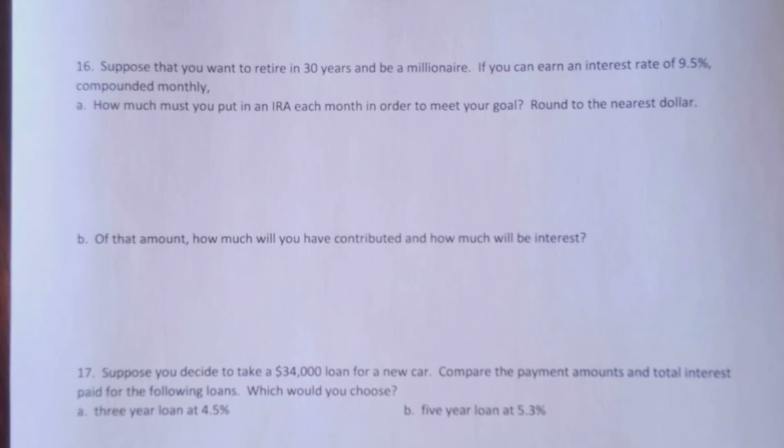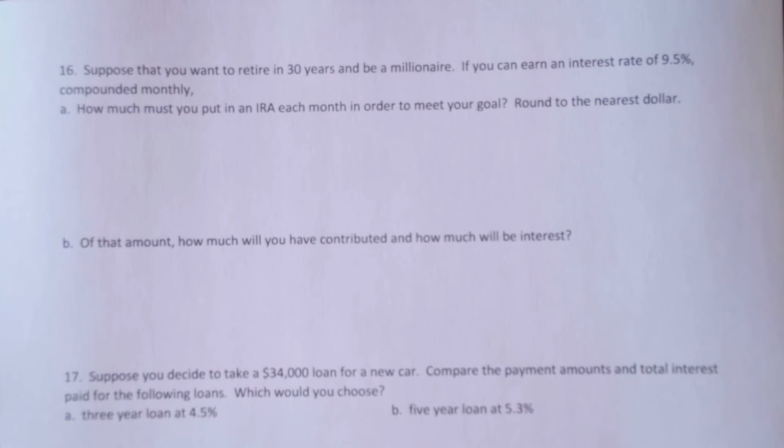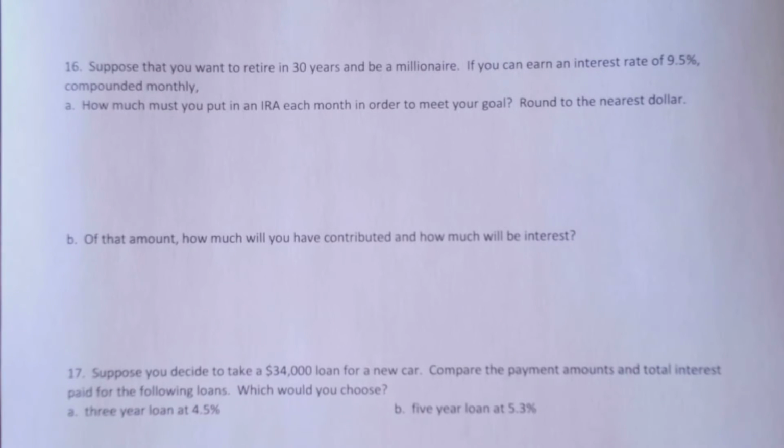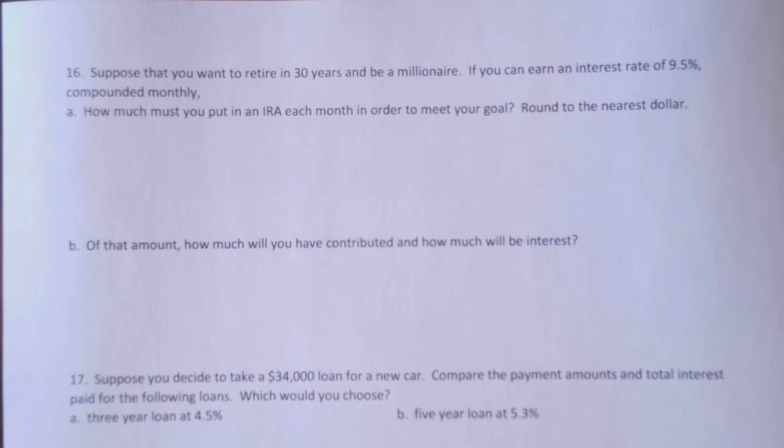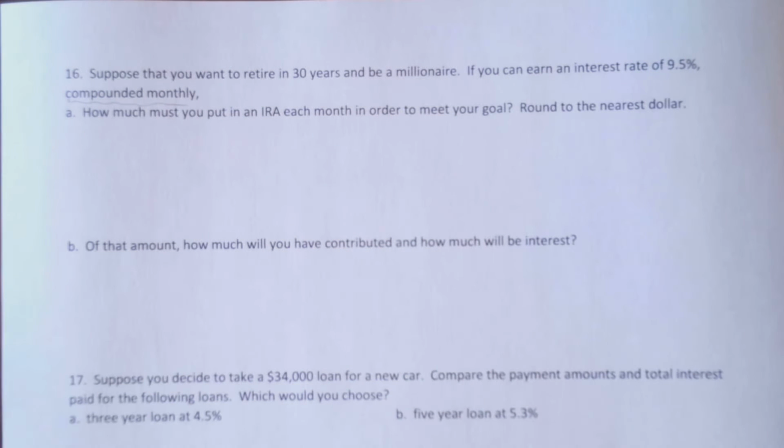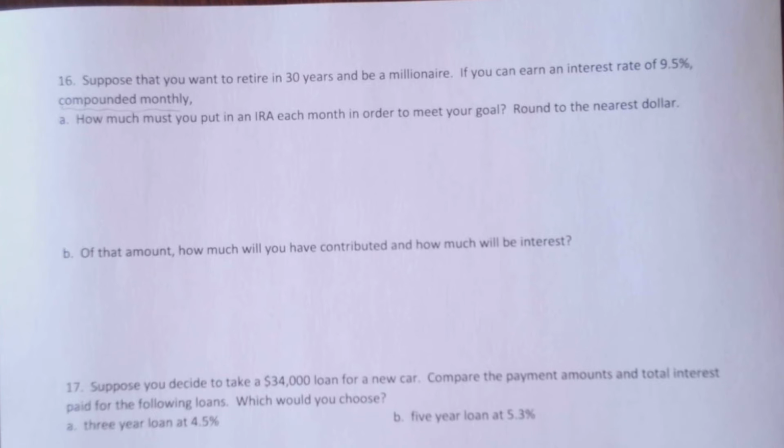All right, we are on the second part of our review for test 2. I'm on number 16 here. It says, suppose you want to retire in 30 years and be a millionaire. If you can earn an interest rate of 9.5%, which is quite aggressive, it would be pretty impossible to find that right now, but we're going to go with that for this problem. Notice we're compounded monthly. How much must you put in an IRA each month in order to meet your goal? Round to the nearest dollar.